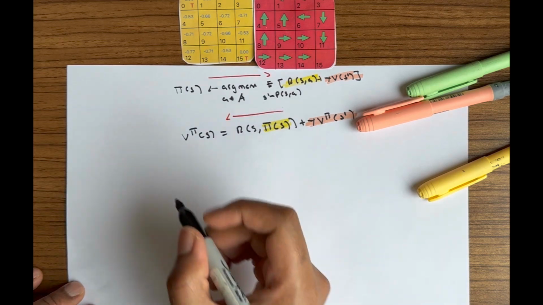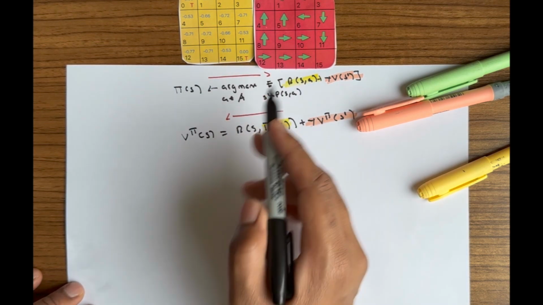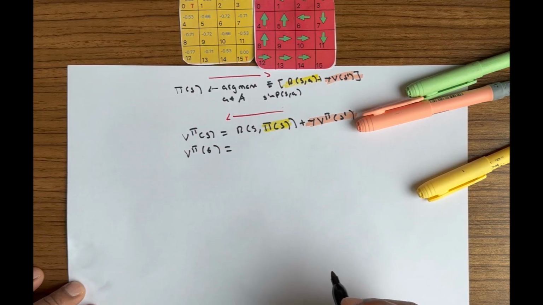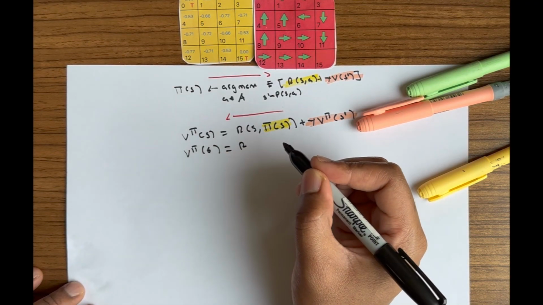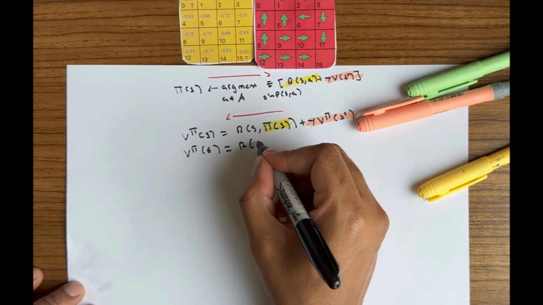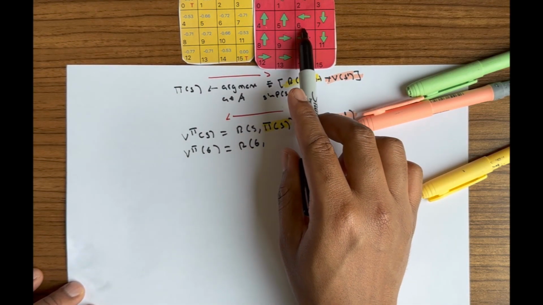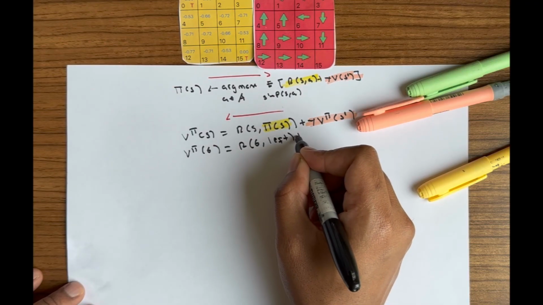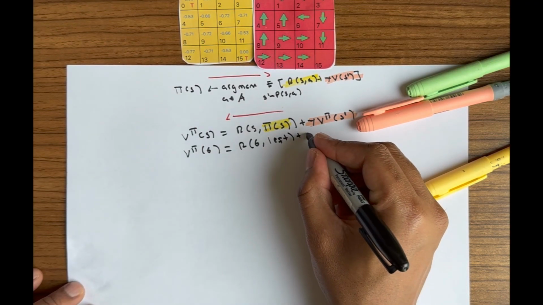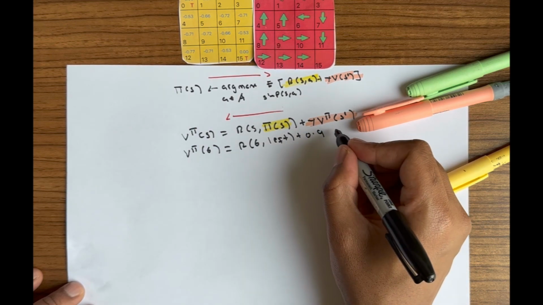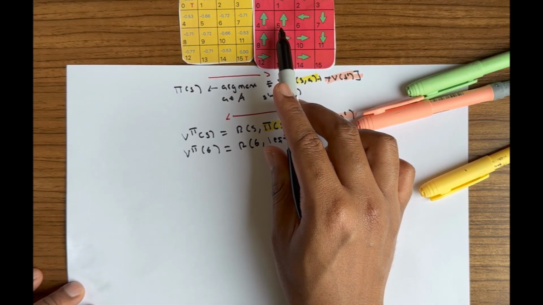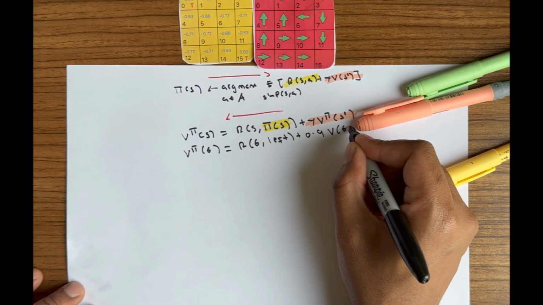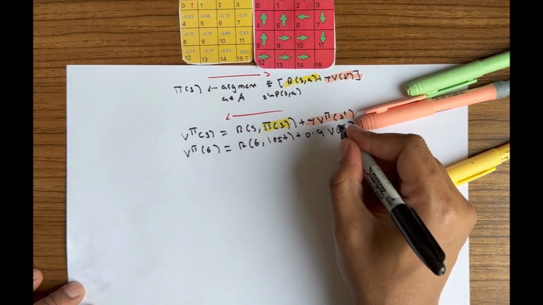Let me quickly give you an example. Let's say someone gives us this policy. Let's compute the value of state 6. Well, the reward is the reward of state 6, and in state 6 the action is go left. The policy tells you to go left, plus gamma, which is 0.9, times the value of the next state. From 6, the policy tells you to go to state 5, so I'm going to put 5 here.